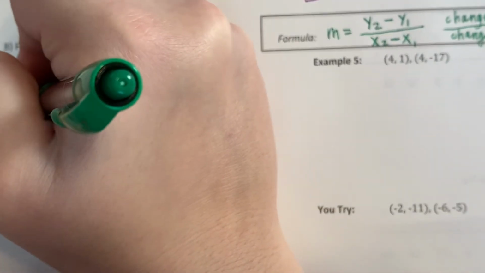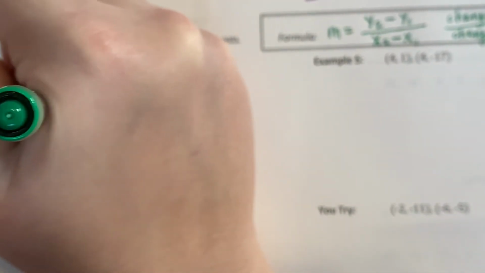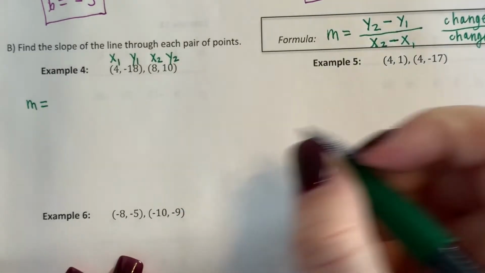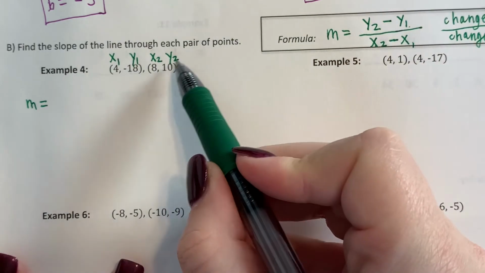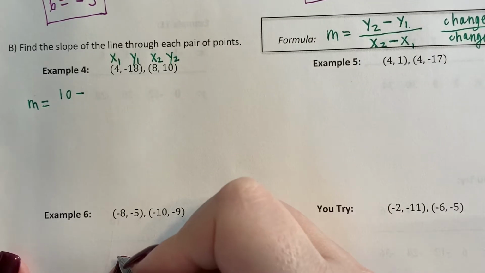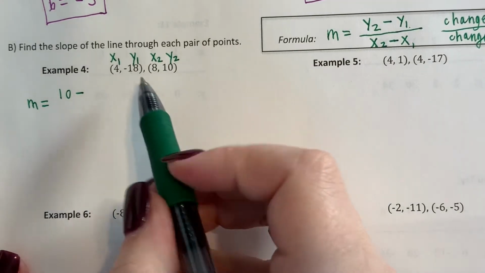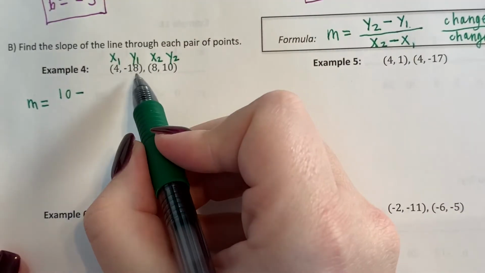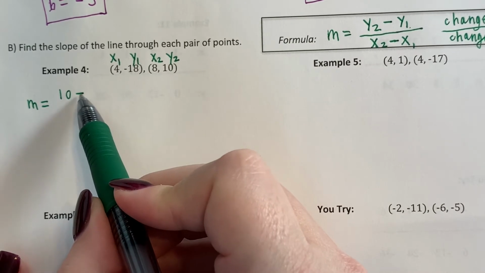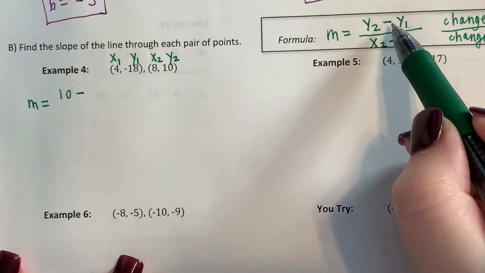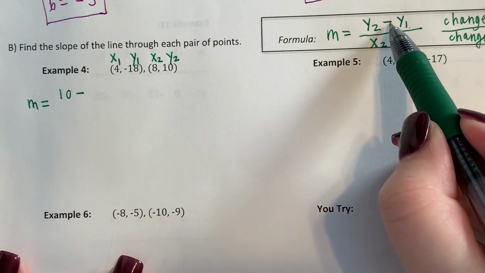So to find my slope will equal, and in the top I need to do y2 minus y1. So my y2 is 10, so I have 10 minus. My y1 is negative 18. And notice, as soon as I wrote my y2, I wrote the minus sign because that's a part of my formula.